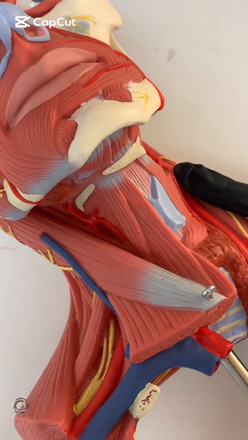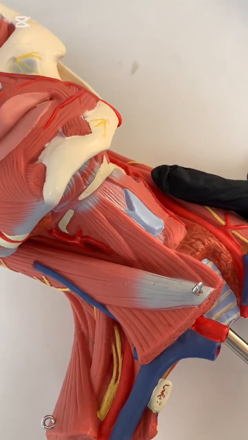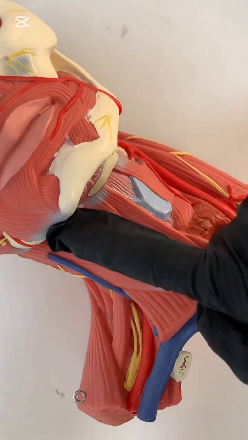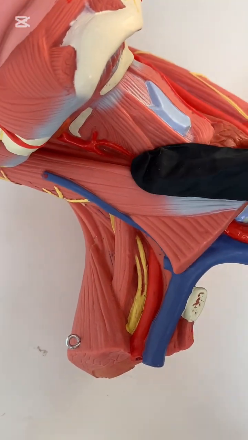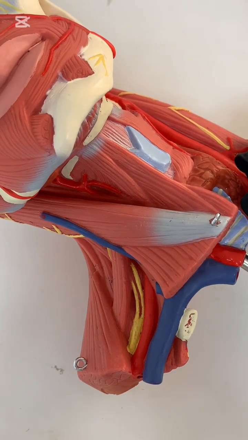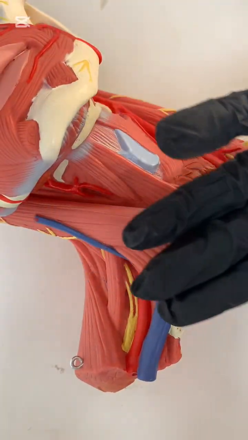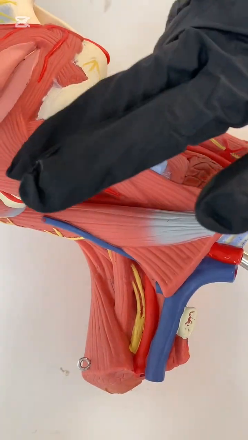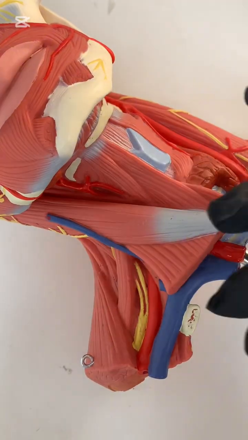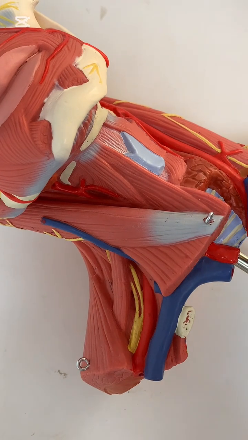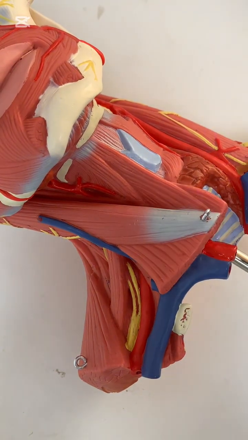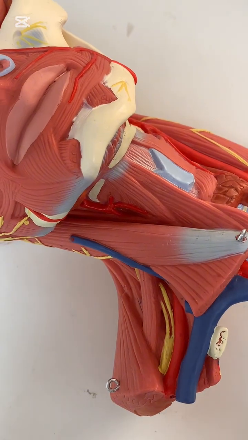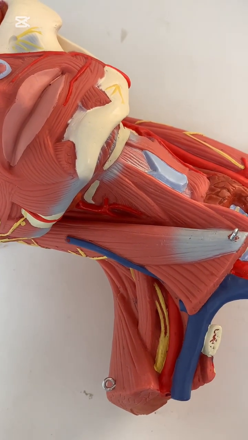Today I will have lecture 9 of practical anatomy, which is the anterior triangle. This is the anterior triangle. The anterior triangle has a roof, which is the skin, superficial fascia, platysma muscle, in addition to the deep fascia. The boundaries of it are the sternocleidomastoid muscle, the midline of the neck, and the inferior border of the mandible bone.